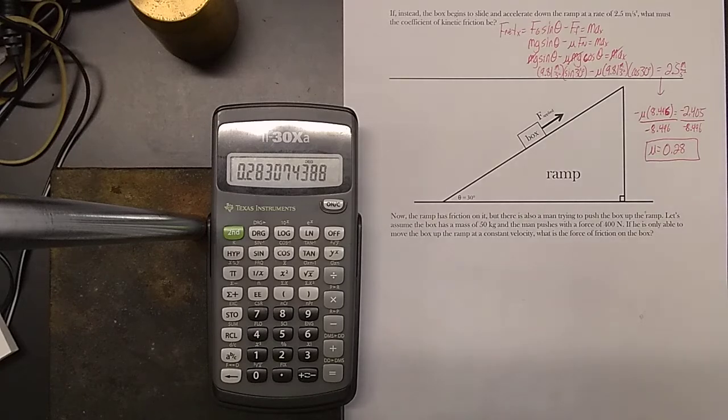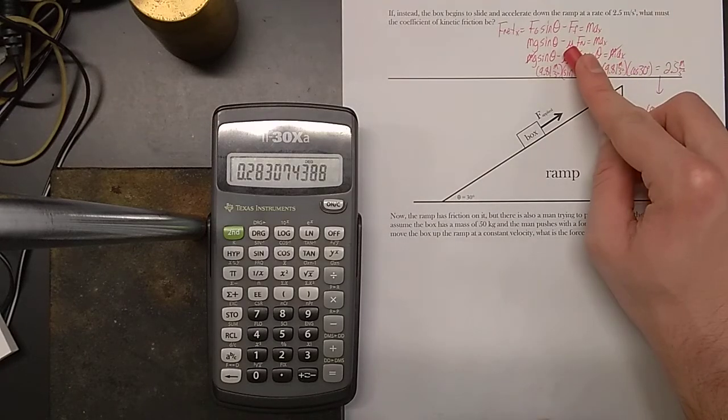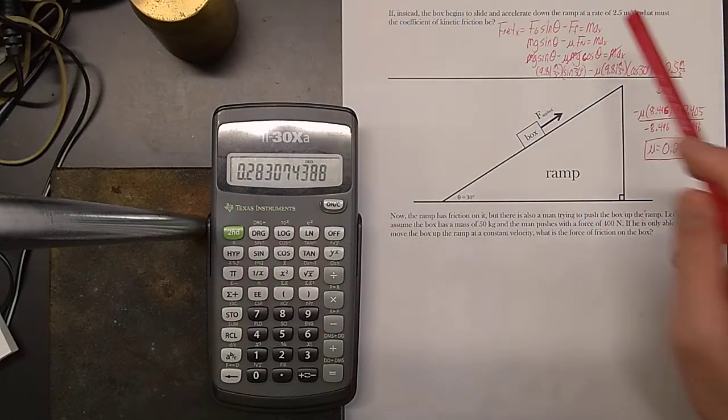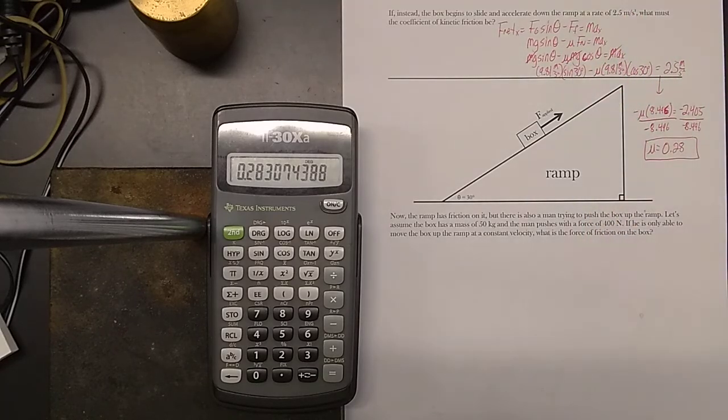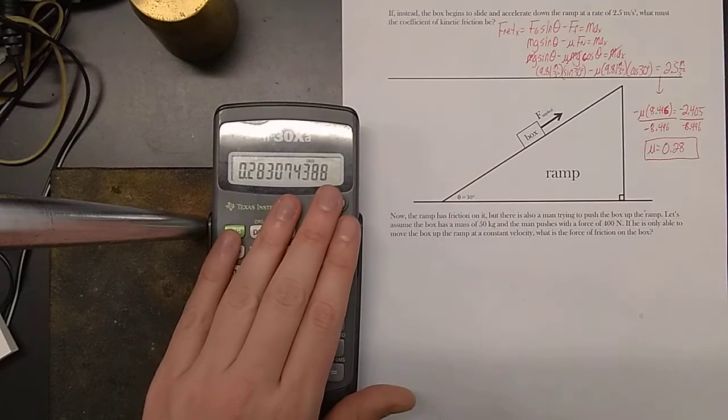Wait, I might have mixed that up. If you want the acceleration to be less, you get a greater coefficient of friction. If you want the acceleration to be bigger, you get a smaller coefficient of friction. Anyways, we'll move on.